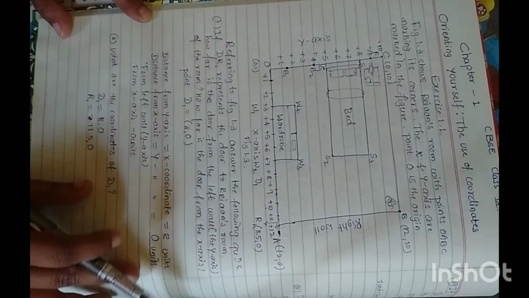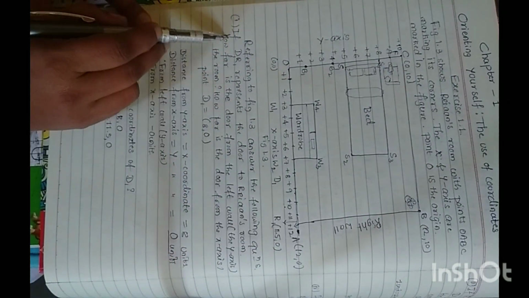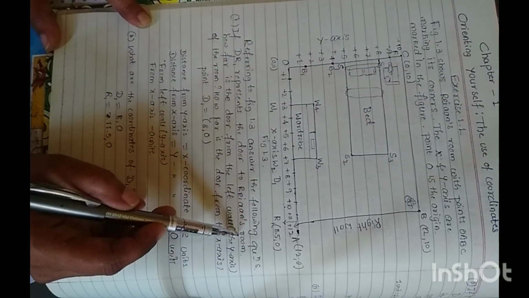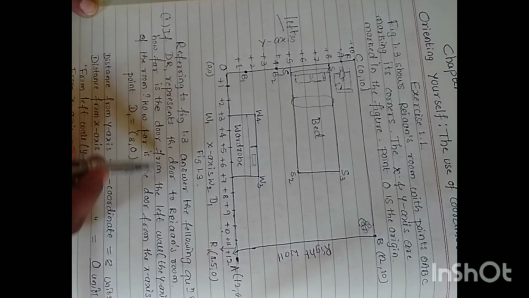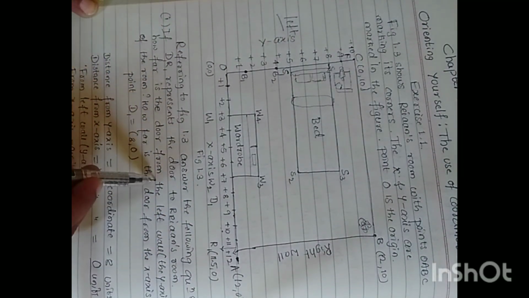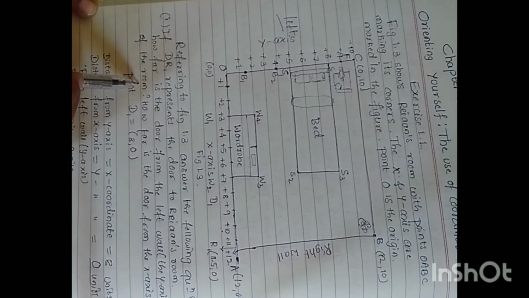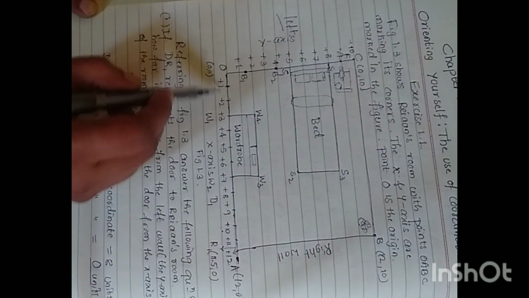Let us see what questions are given here. The first question: if D1 R1 represents the door to Rehan's room, how far is the door from the left wall? It means the y-axis of the room. How far is the door from the x-axis?